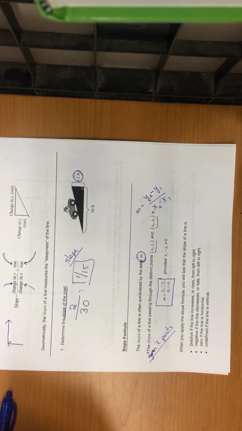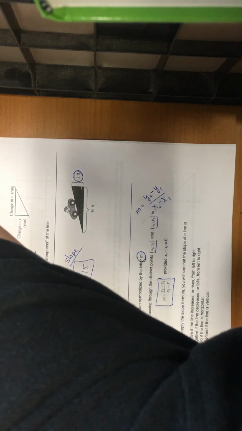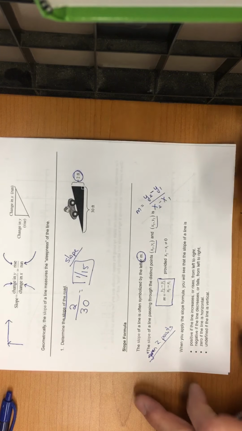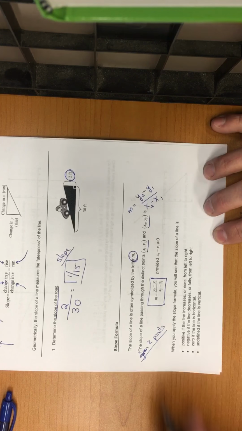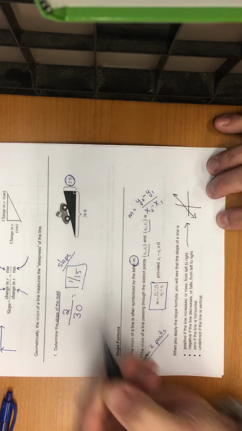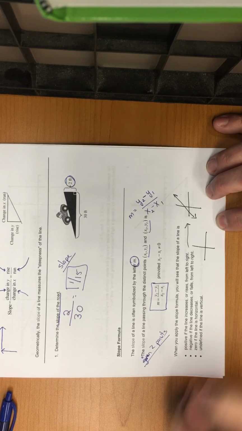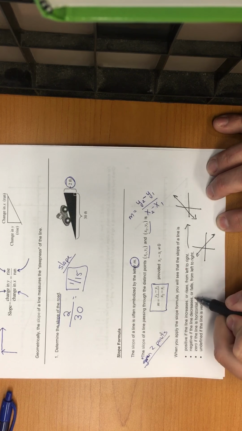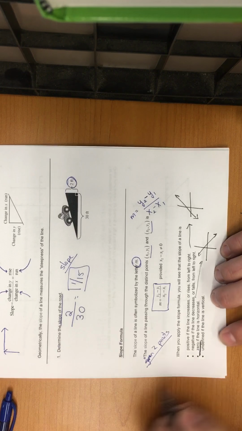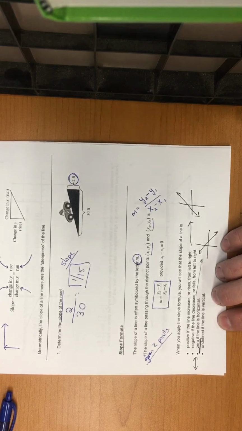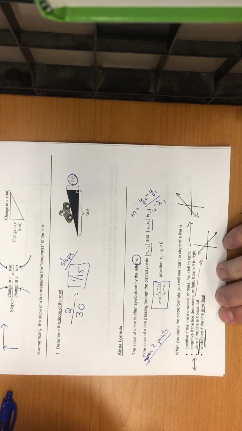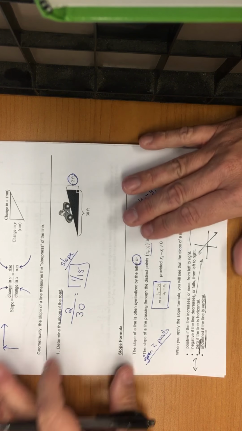There are a couple things you need to know about a line. I need to get a different color pen, sorry. If a line has positive slope, it's going to go up from left to right. Negative slope is going to go down from left to right. A horizontal line has 0 slope. Think about it, if a line goes left and right, it doesn't rise or run. And a vertical line is the weird one. A vertical line actually has undefined slope. We don't say it has slope of 0, we say it has undefined slope.